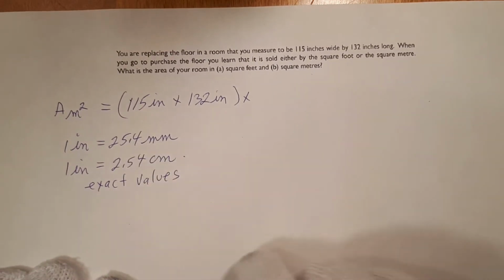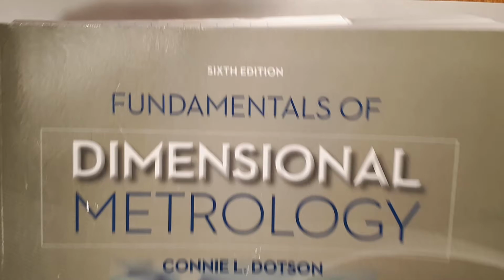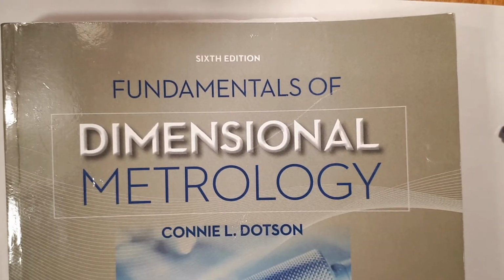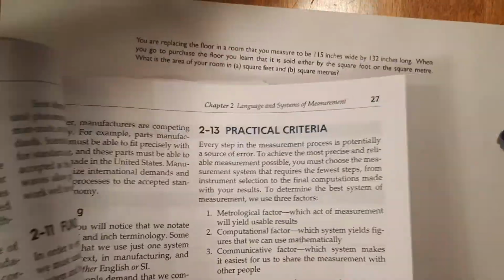Something special about the inch and the centimeters, and the millimeters, should I say. If you go into this textbook, it's a very good textbook for metrology. There's a small comment in here, which is important to note.